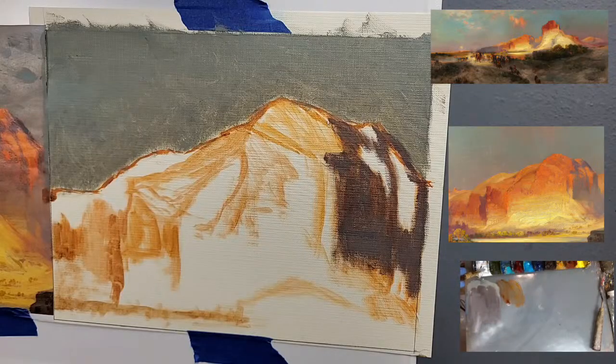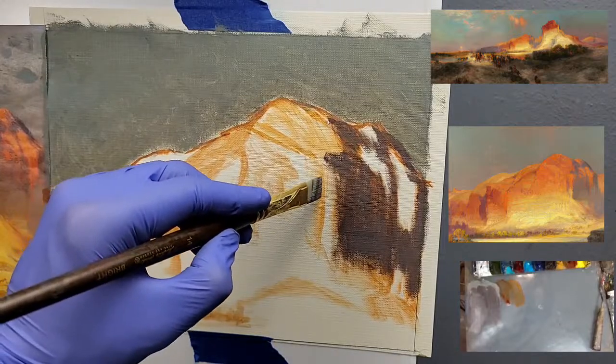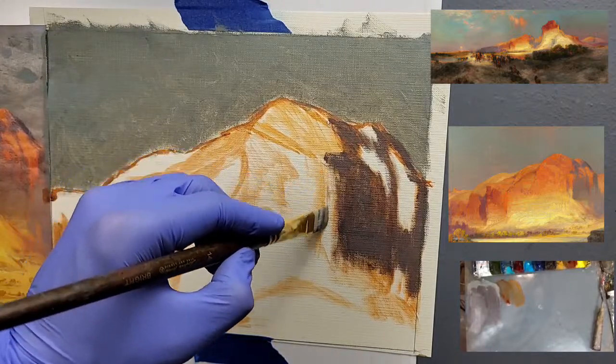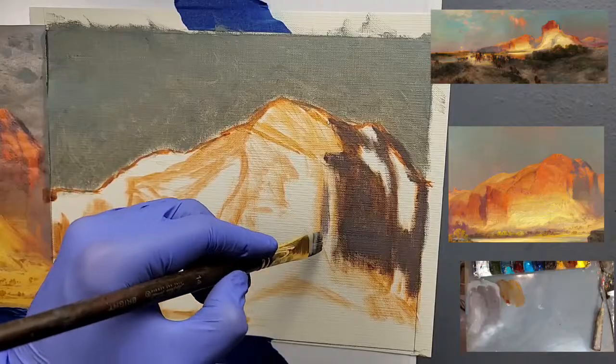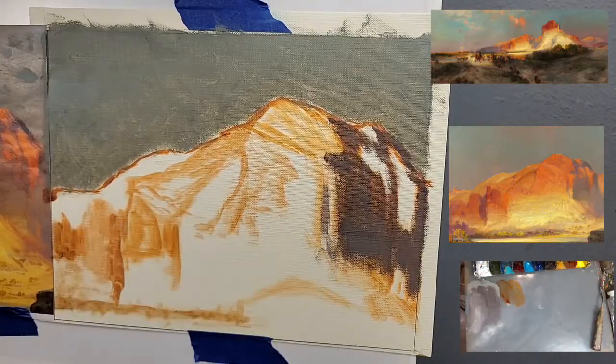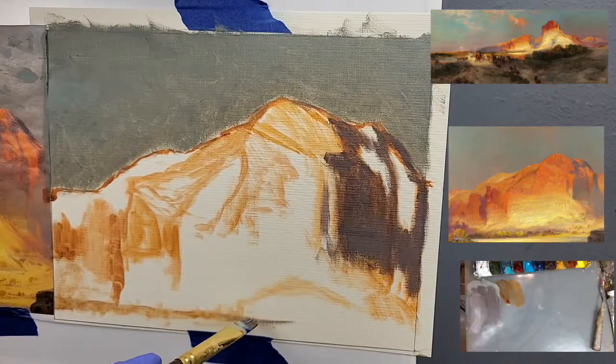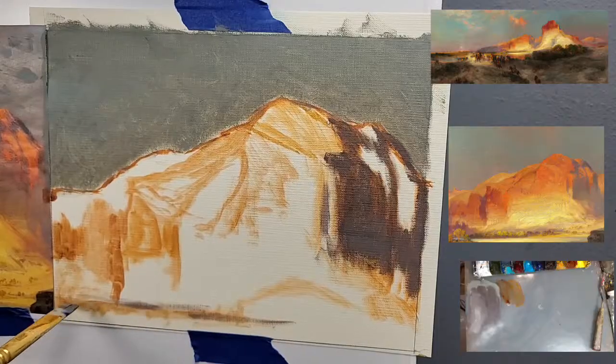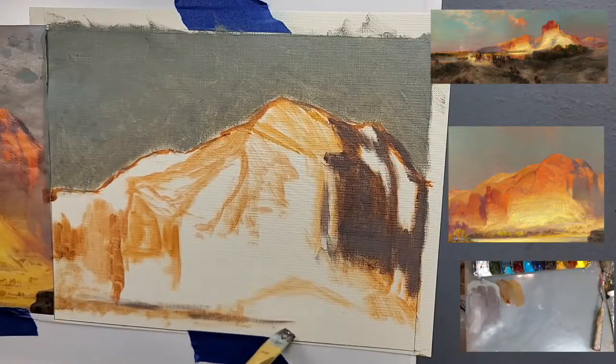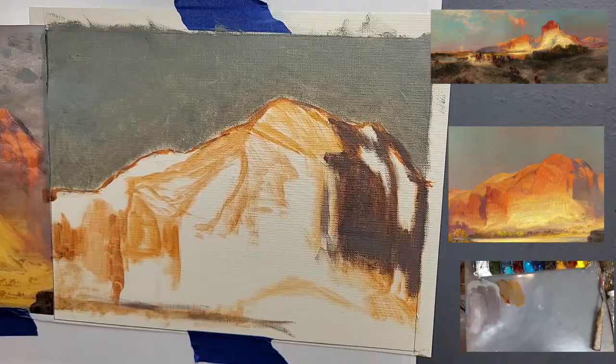Well, I'm going to keep moving. I'm not going to mess around too much. Something down here, there is some little purple. Okay.